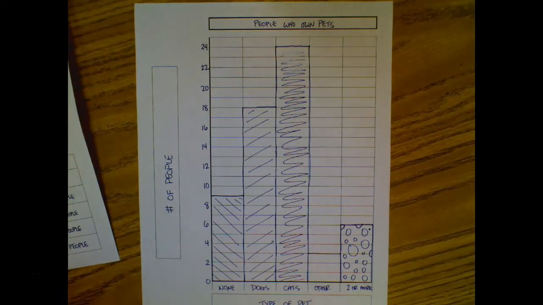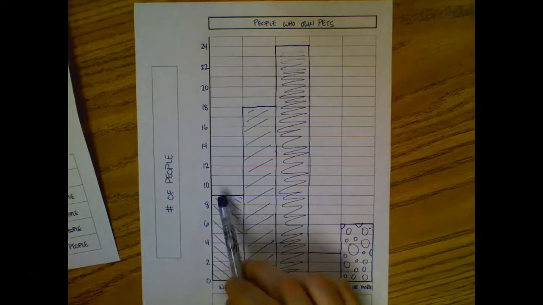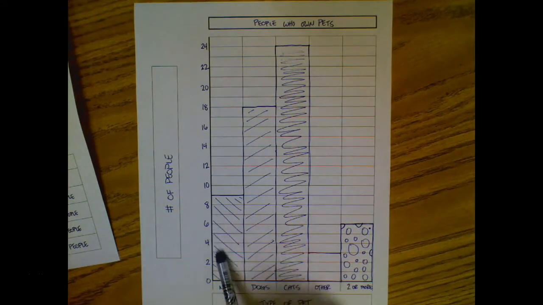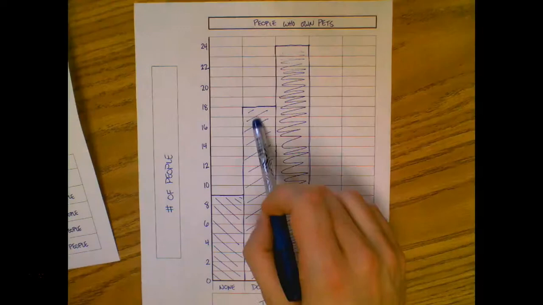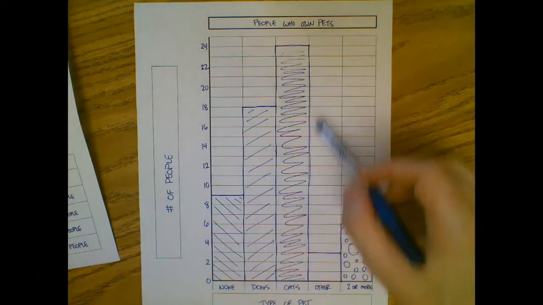there's a lot of people that own cats. There's not a lot of people that are owning something that's not a cat or a dog. And there's quite a few people that own 2 or more types of animals. We don't know where it fits along those. We just know it's at least 2 types of animals. There's quite a few people out of 60 that don't have a pet at all. And then our second most was dogs. So we see it kind of stack up and then go down.